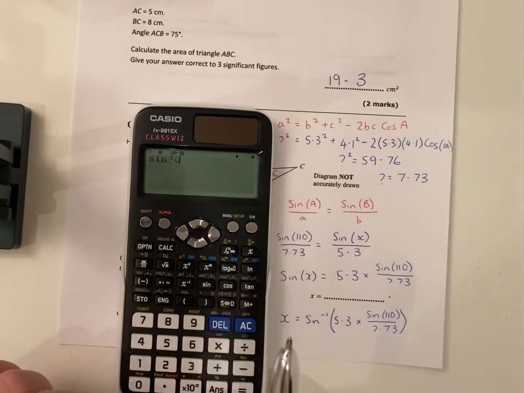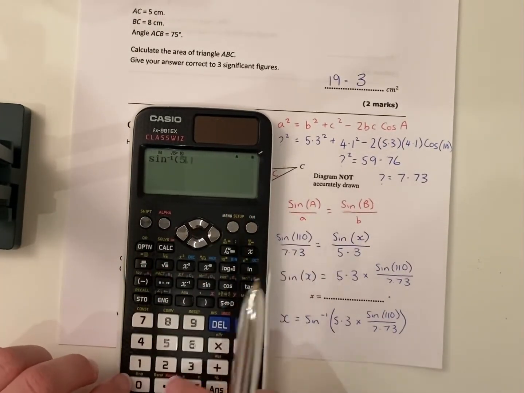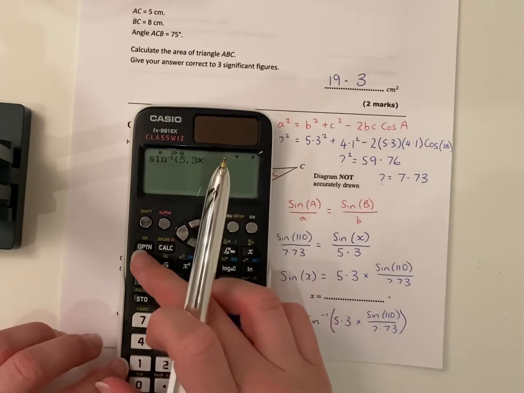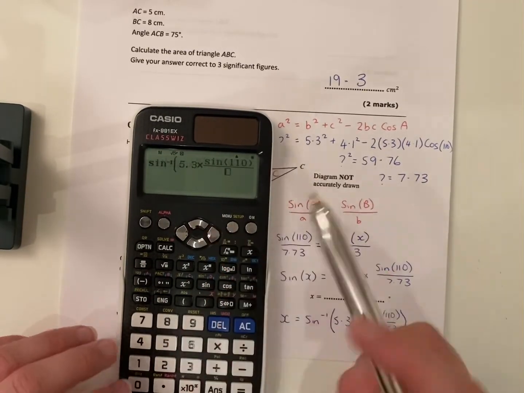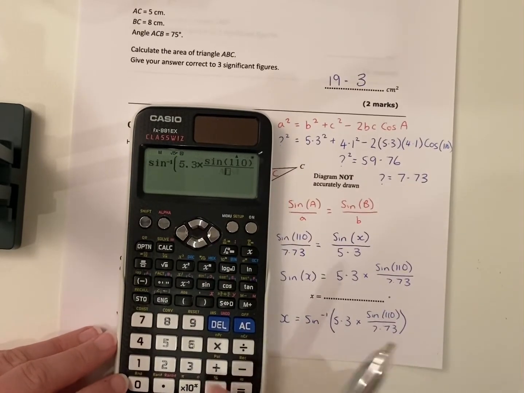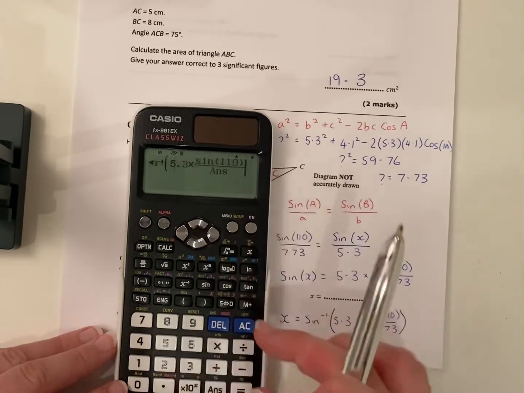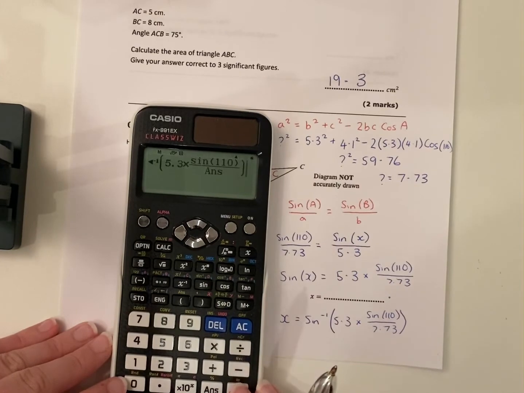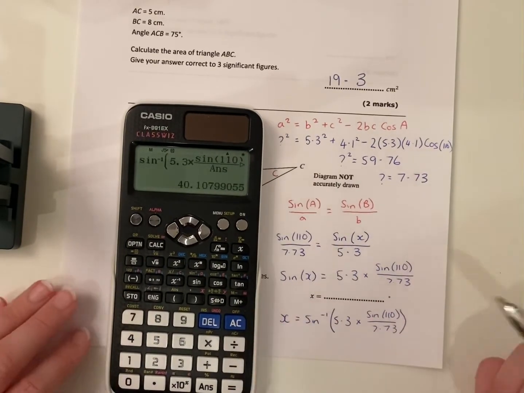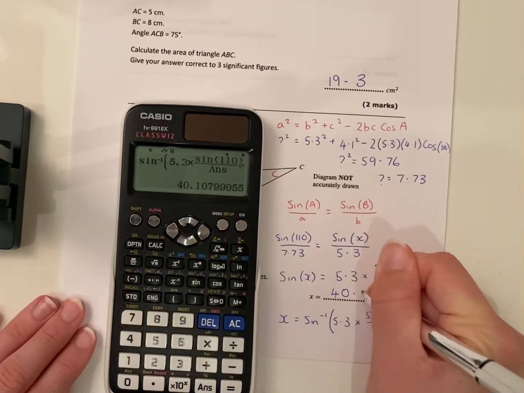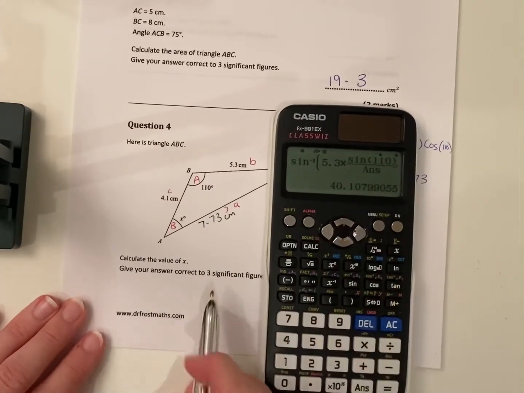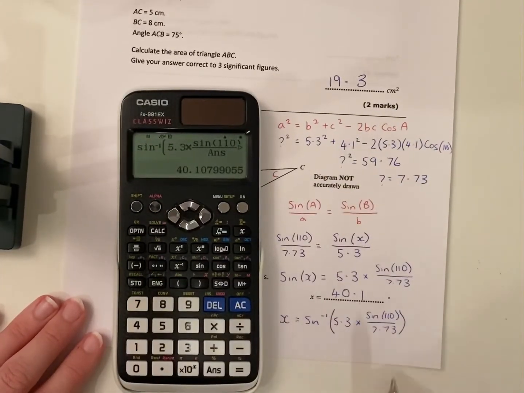So inverse sine of 5.3 multiplied by sine of 110 over, and instead of 7.73, I'm going to use that answer from before so it's as accurate as possible. And let's see, 40.1. X is equal to 40.1 degrees. And again, 3 significant figures. So 40.1 is our answer there.